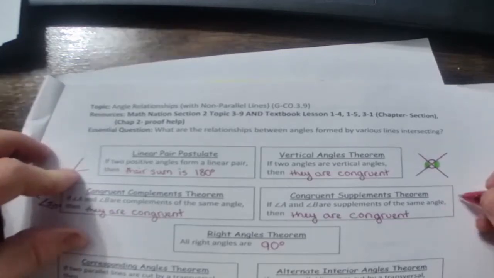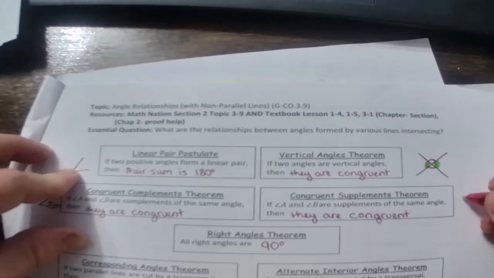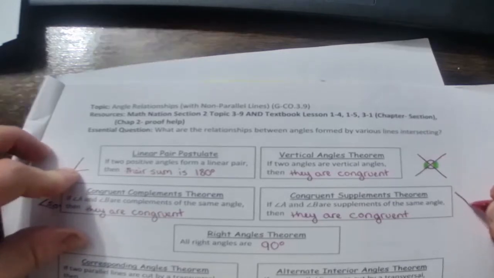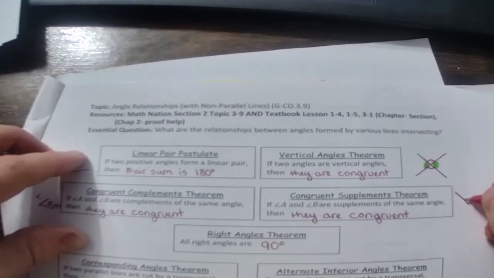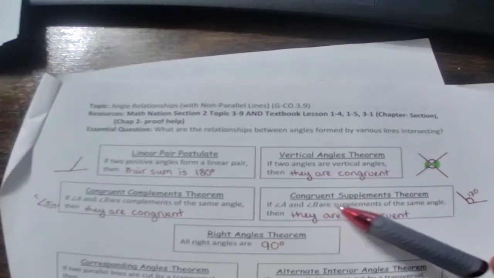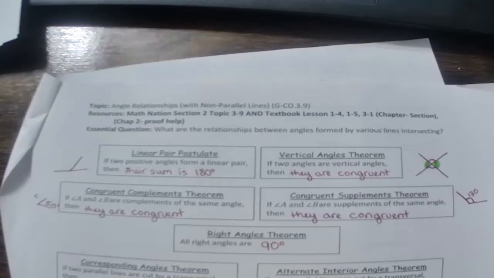Now right next to it, it says supplements. The only difference with this one is, if I had a supplement, means they have to add up to 180. So let's say if I said angle C is 130 degrees, that means both angle A and B would have to be 50, because both of those angles are supposed to be the supplement to this angle. So it would have to add up to 180.